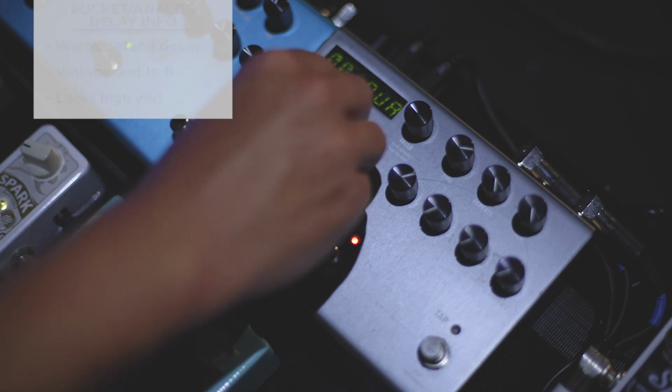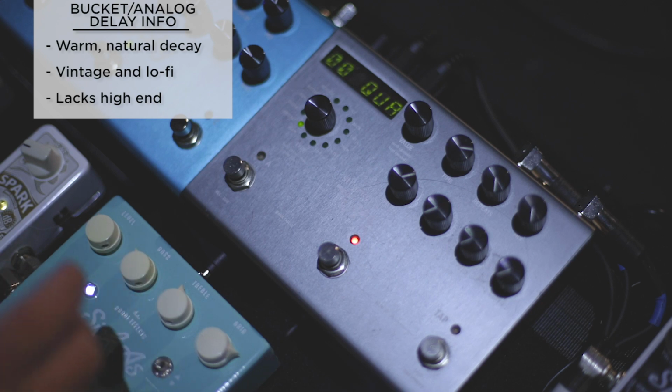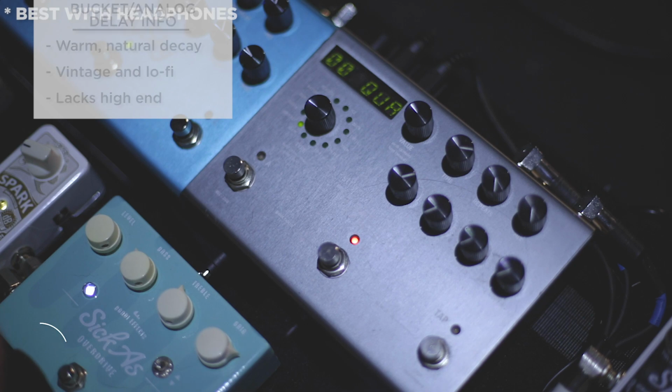First is the analog slash bucket delay. These are very warm sounding delays. They tend to have a natural decay as the notes repeat, but can have that old vintage lo-fi sound as well. The high end kind of rolls off as the delays repeat.